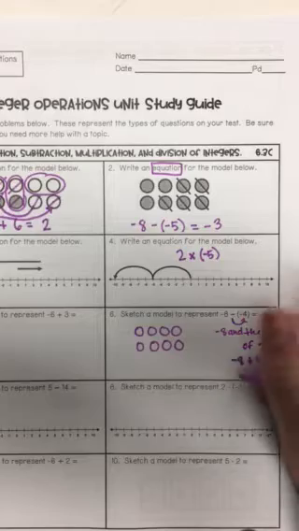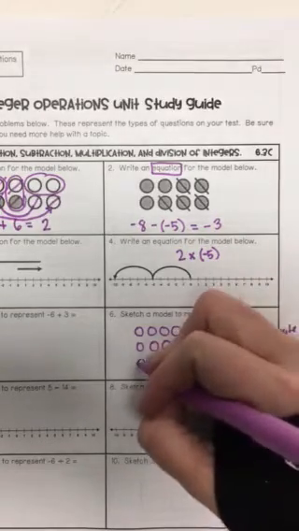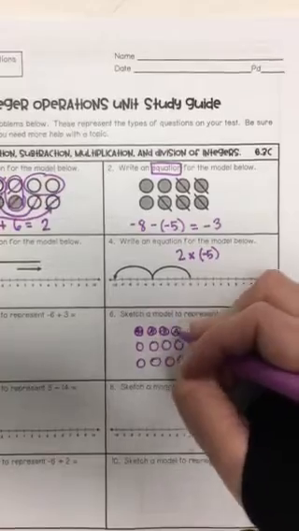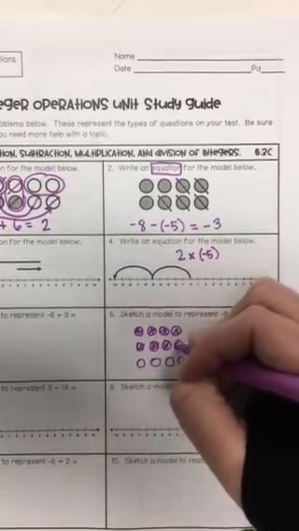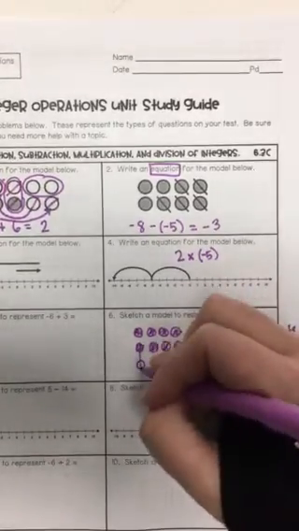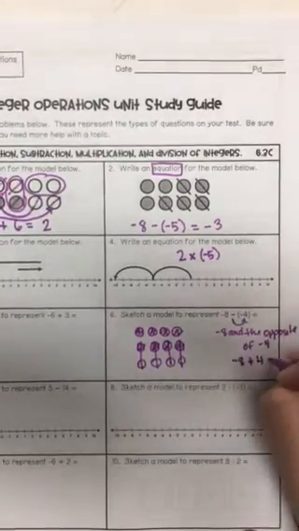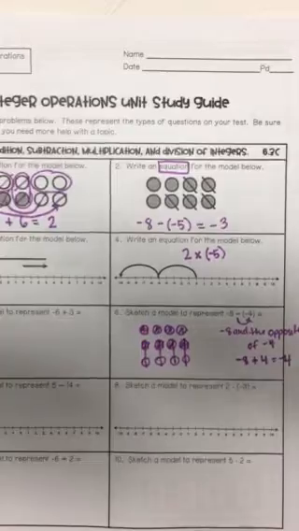So if I want to write it like that, then I can add 4. Remember that negatives means I should have shaded them in. Then I add 4 positives and cross them out, and I would get -4 as my answer.